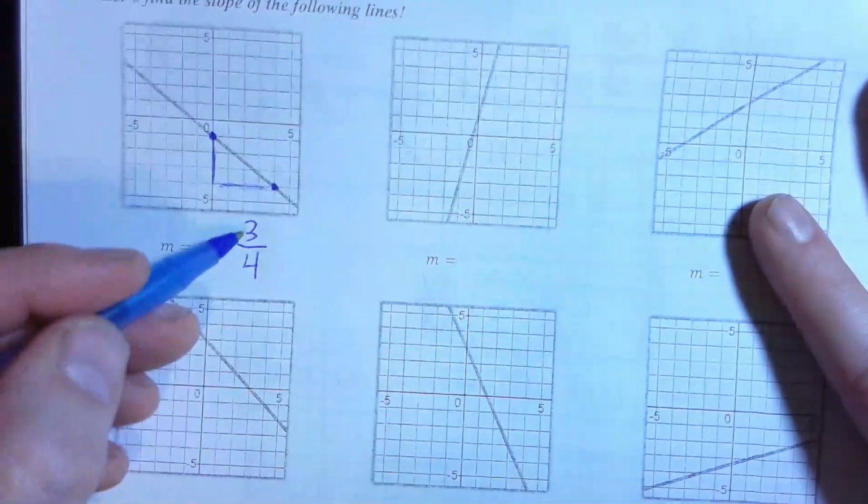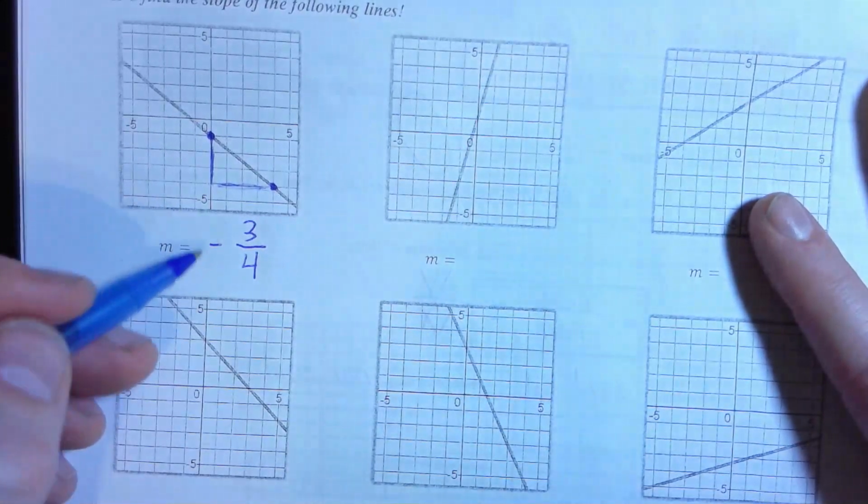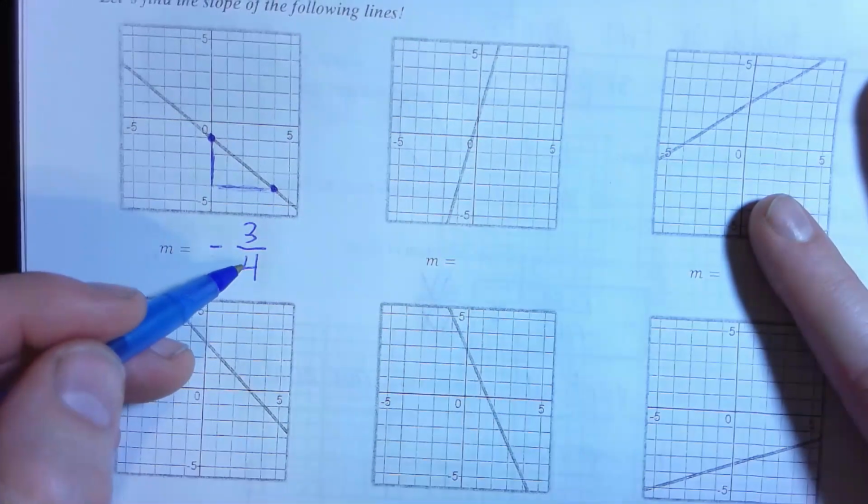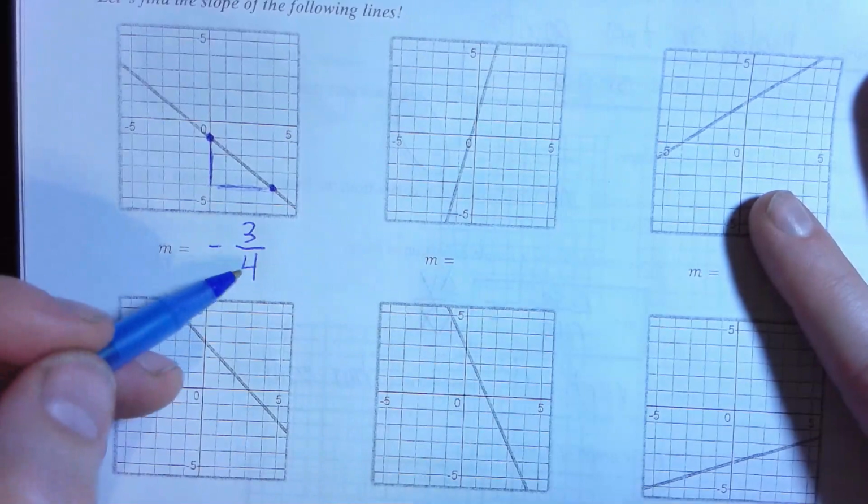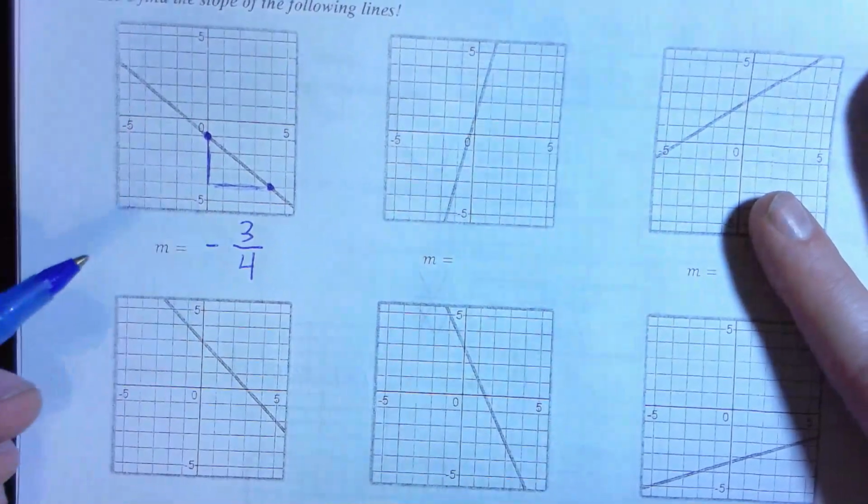Now, could you put your negative up here? Sure. I like to put it out front. Could you put it down here? Sure. Same number. But I think it's nice to put out front.